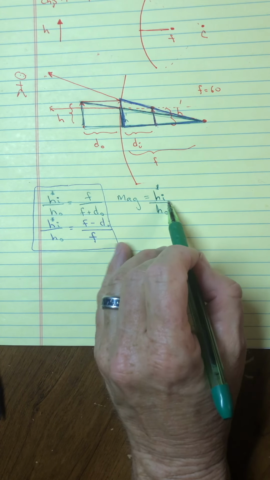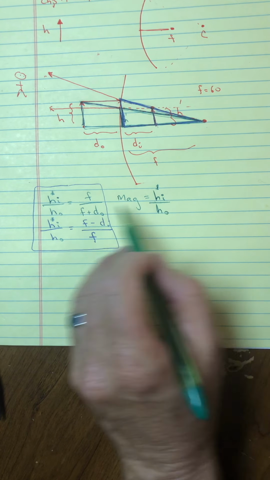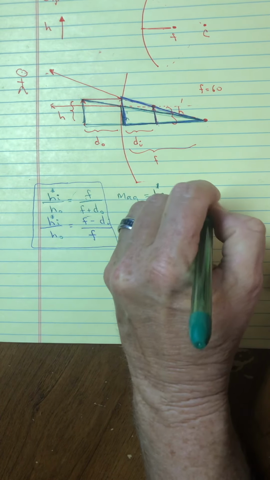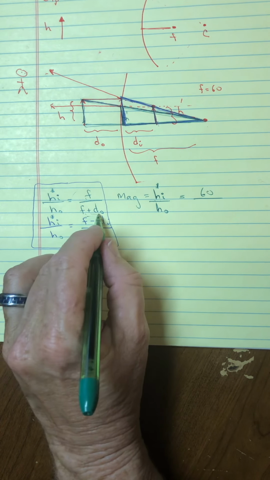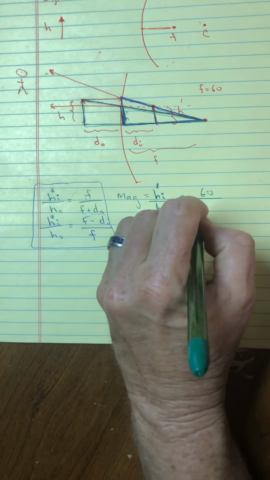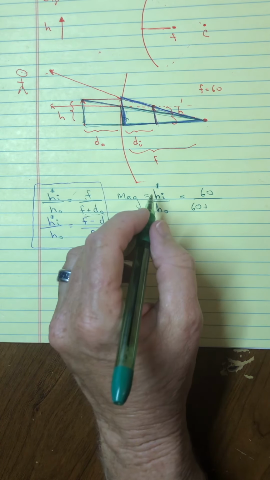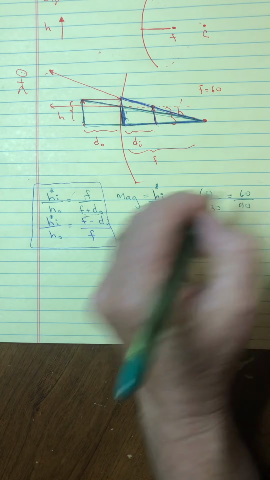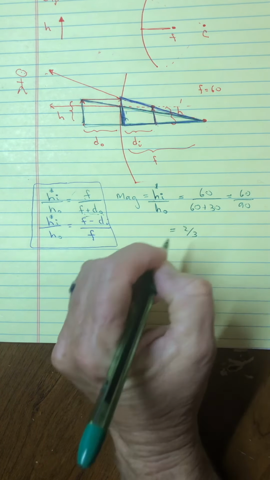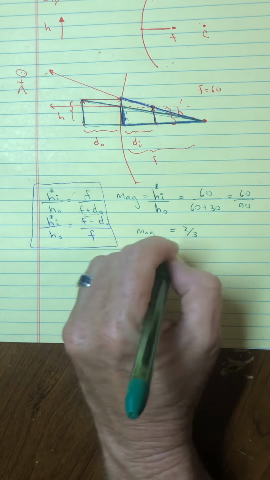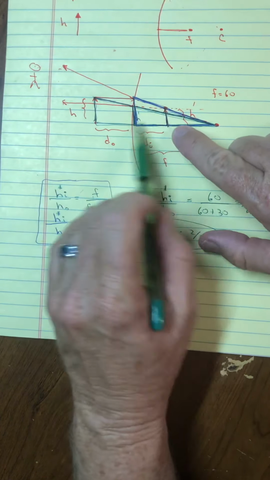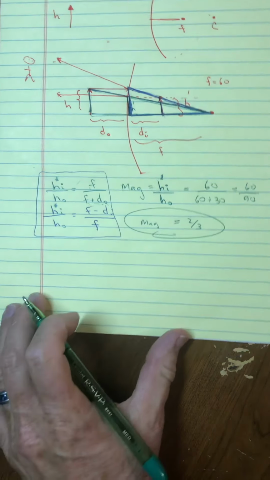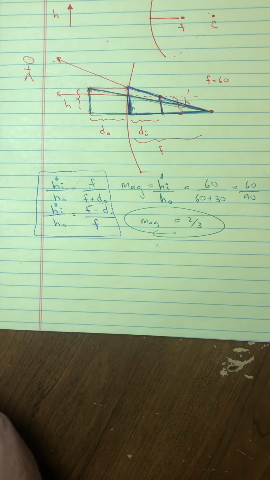It's height of the image compared to the height of the object. So that's what they're looking for. They're looking for the magnification. And it clearly says it would be the focal length, which is 60, over the focal length plus the distance of object. So that would be 60 plus, I believe it was 30. Yeah, 30. And so that's 60 over 90, and that's 2/3. All right, so the magnification is 2/3. That's saying that, and you can see it in the picture, the image appears to be smaller by about 2/3 compared to the original object. So, yeah, there's the magnification.